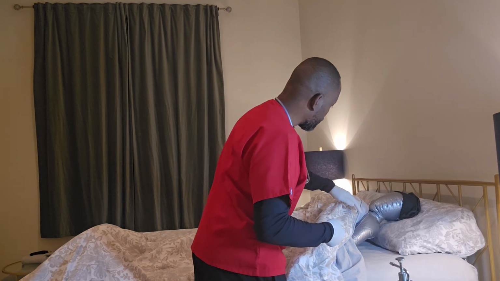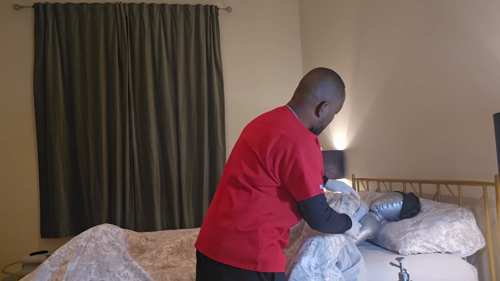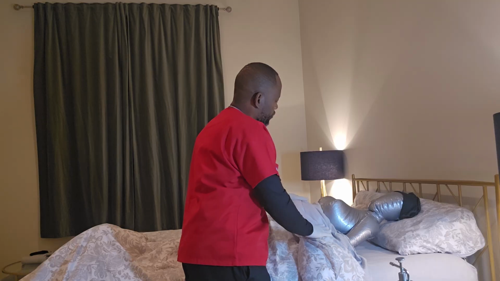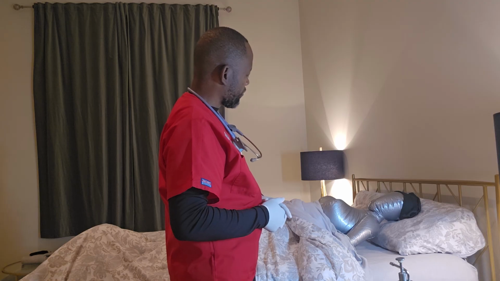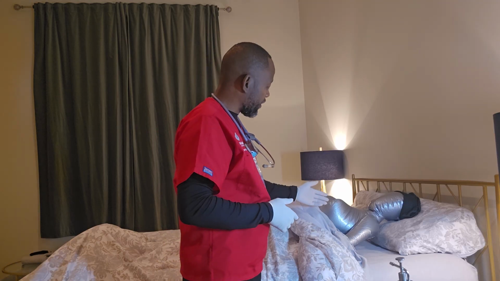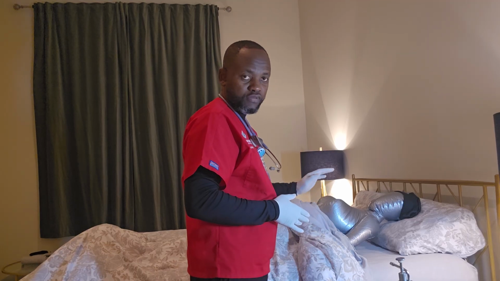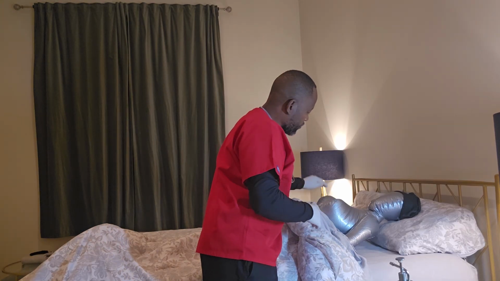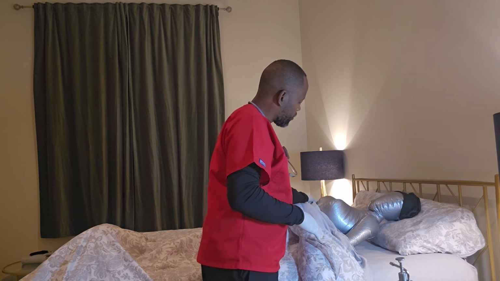Miss Mary, I'm just gonna expose your breast so I can assess it. Is it okay for me to assess your breast? Yes? Okay. First of all, I'm just gonna look at the breast. The breast looks flat, inverted, and there's no sign of any trauma on both nipples. So I will check the temperature of the breast too. I take the back of my hand and check the temperature of the breast. So the breast is warm.